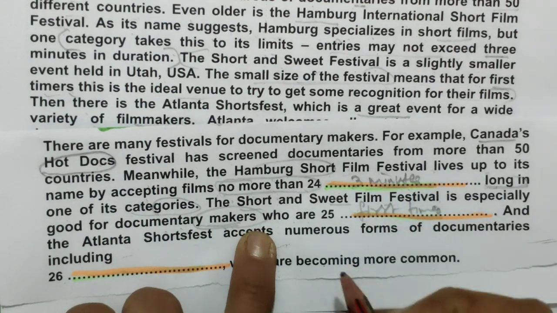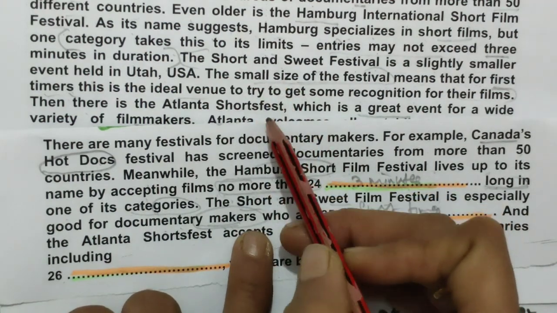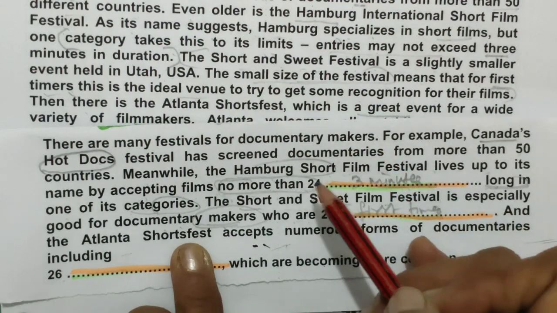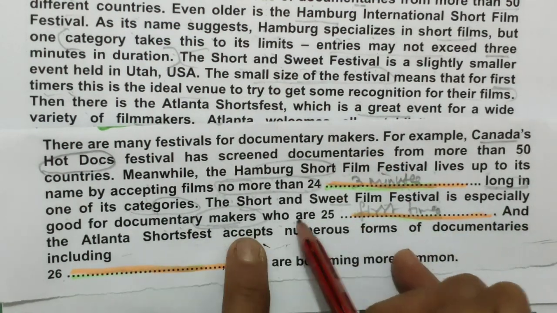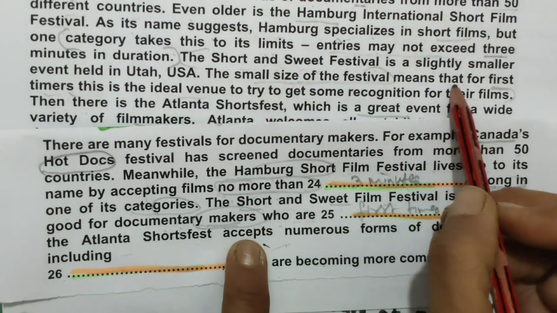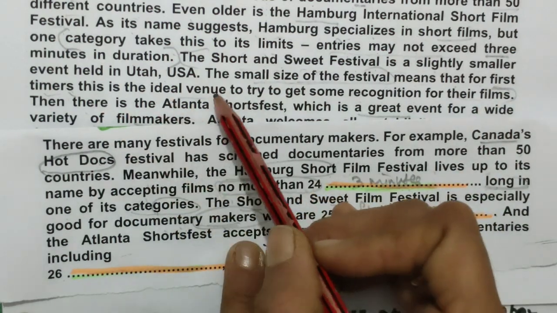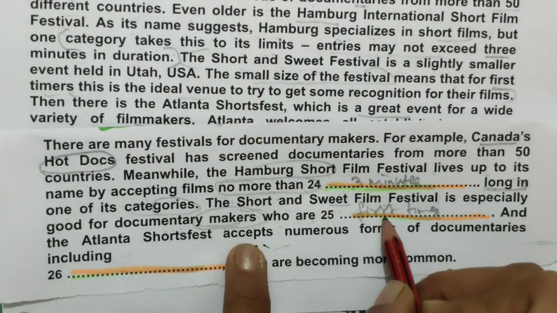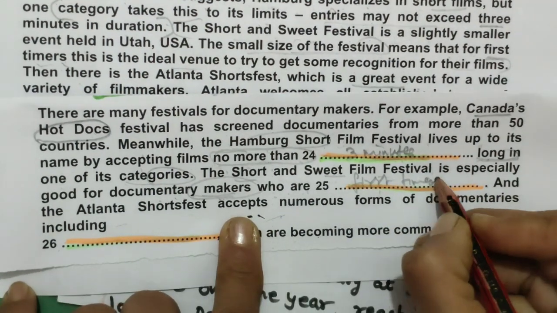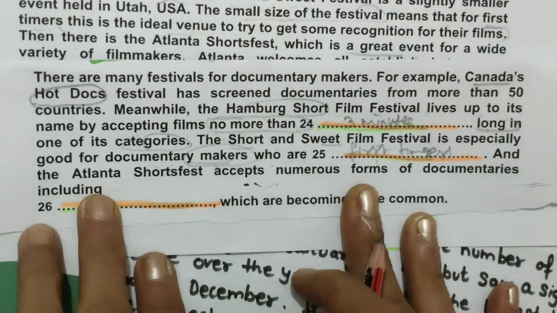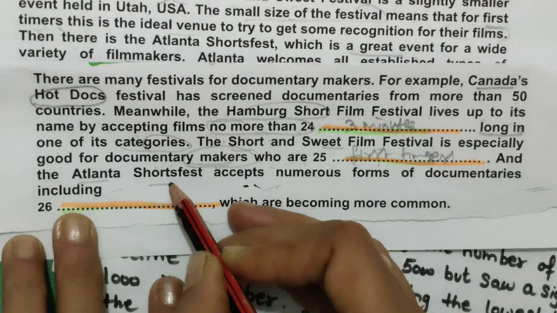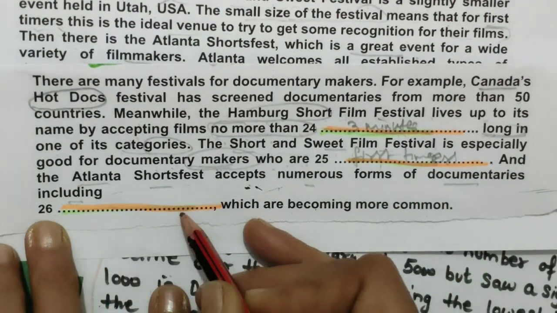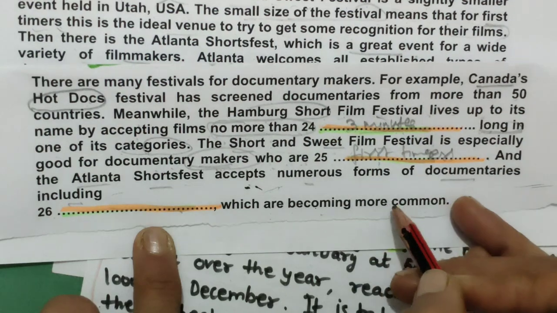On the basis of keywords, I have found this keyword, and then we are looking for persons, documentary makers who are. So that is clear that for the first timers, this is the ideal venue for that, and that's why we have put here first timers. Now spelling correct, okay. And Atlanta Short Fest accept numerous forms of documentaries, including dash, which are becoming more common.